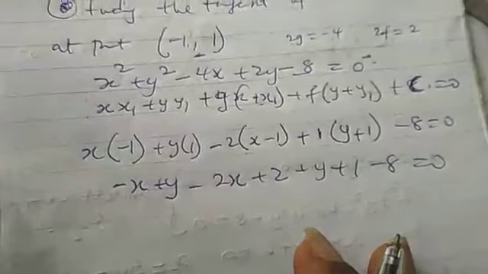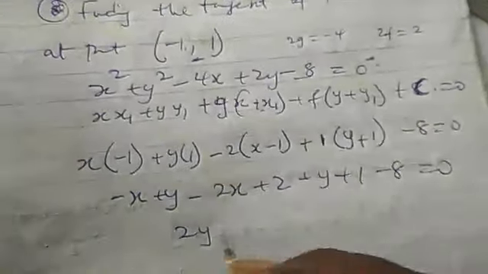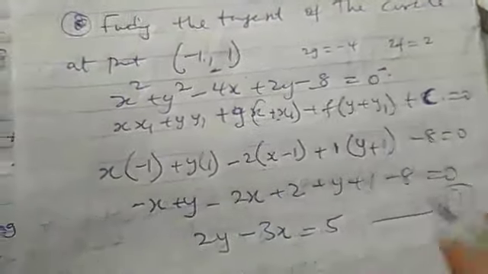When we finish simplifying, we should have 2y minus 3x equal to 5. Let me call it equation 1. So this is the equation of the tangent at this point.